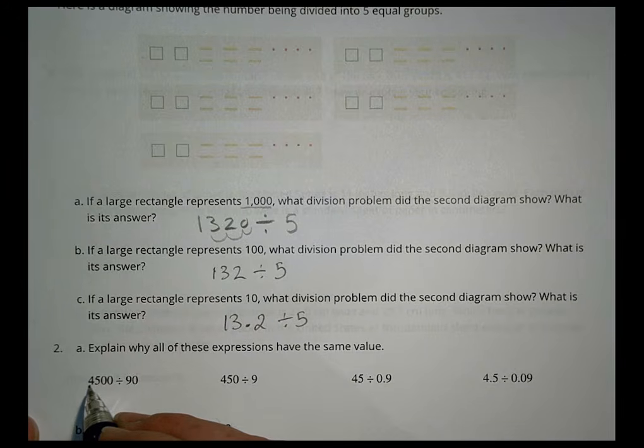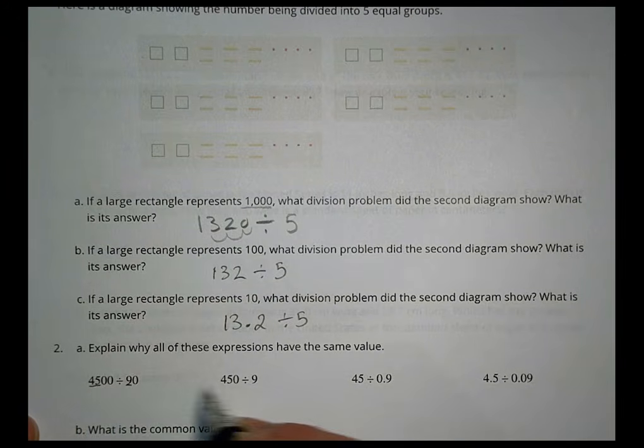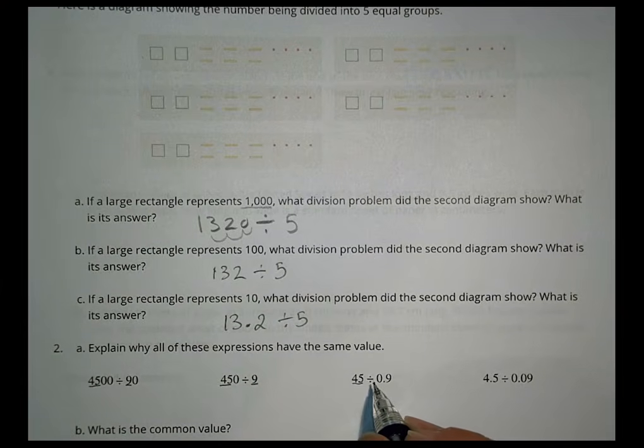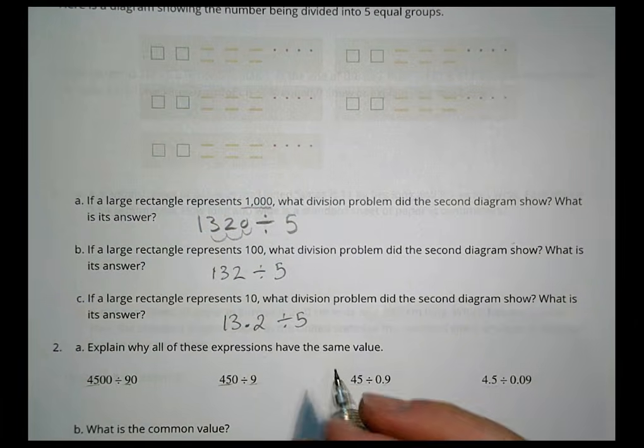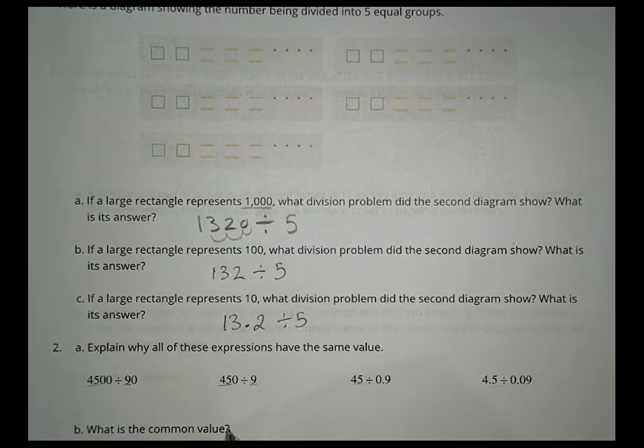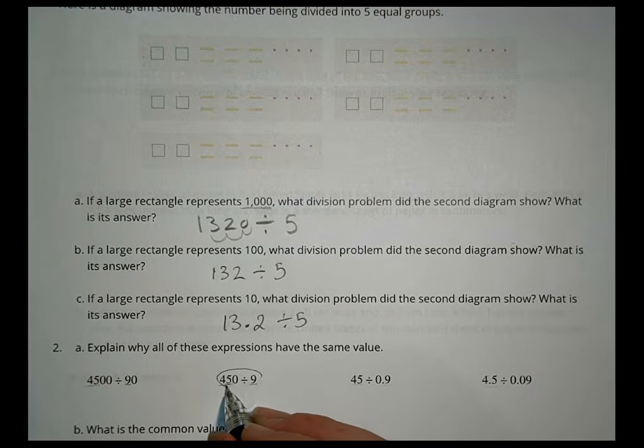Okay, we have 45 divided by 9, 45 divided by 9, I have 45 and 0.9, and 4.5 times 0.09. So why do they all have the same value? That's the question they want to know. And then what's the common value? Well, let's make the common value the one that doesn't have a decimal. So we'll use this as our common value.